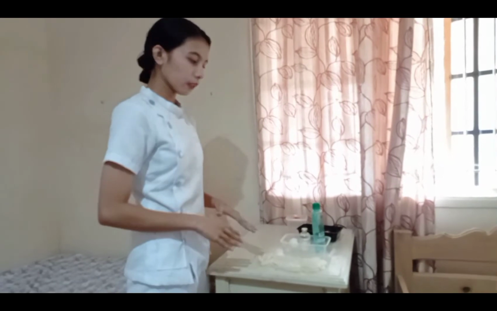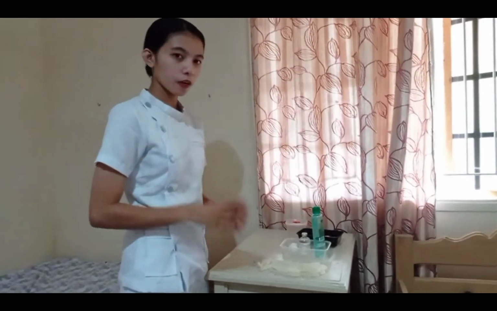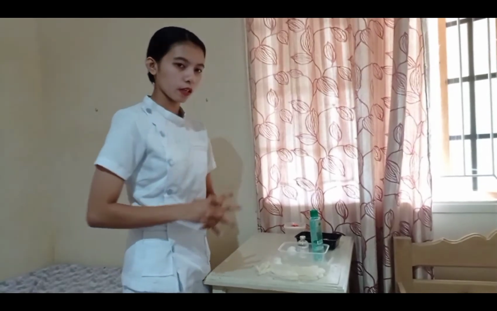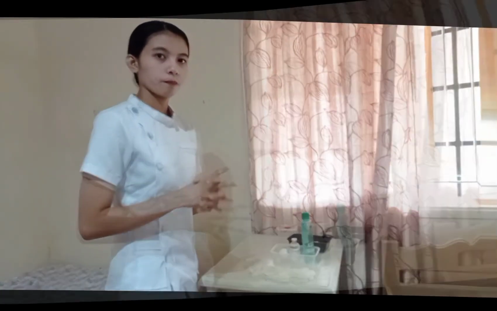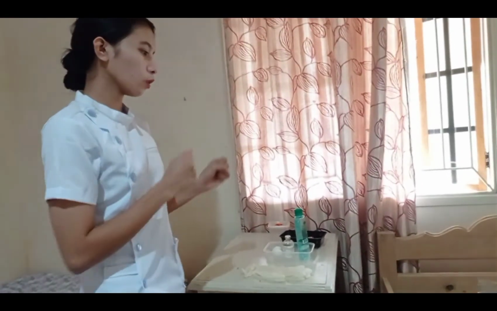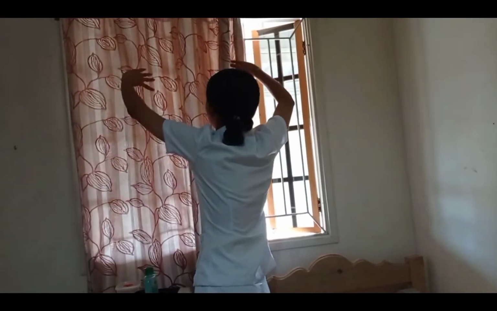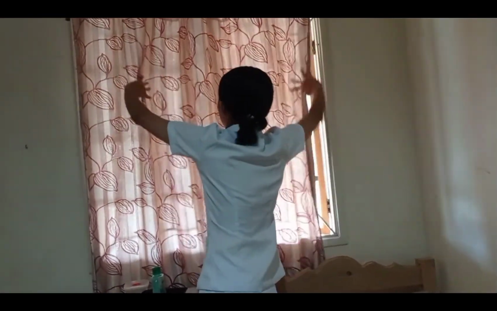Next is to clean the table and prepare the MMR vaccine to be used and the special syringe which contains 0.05 ml. After doing that, properly drape the curtains and close the door for the privacy of the patient.